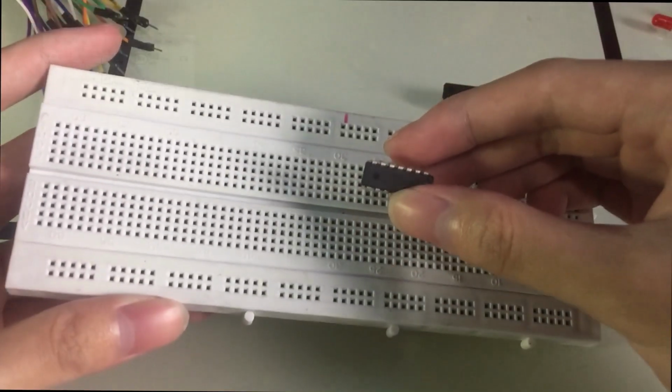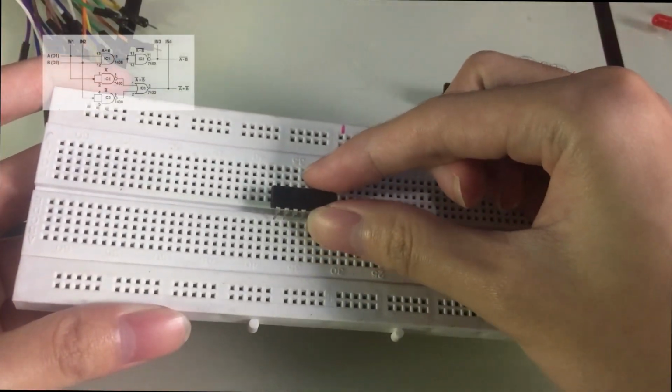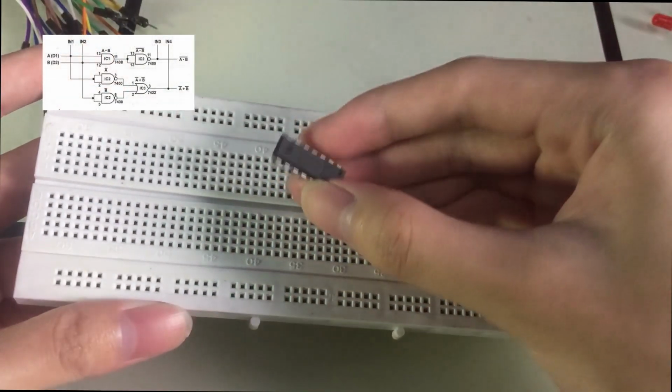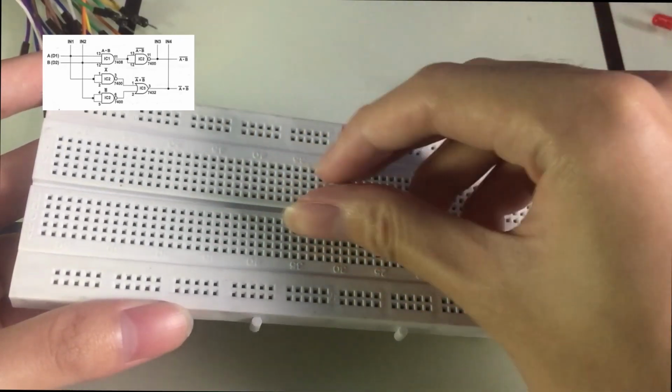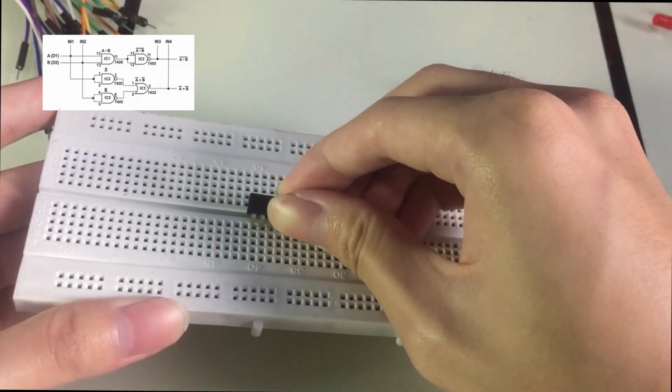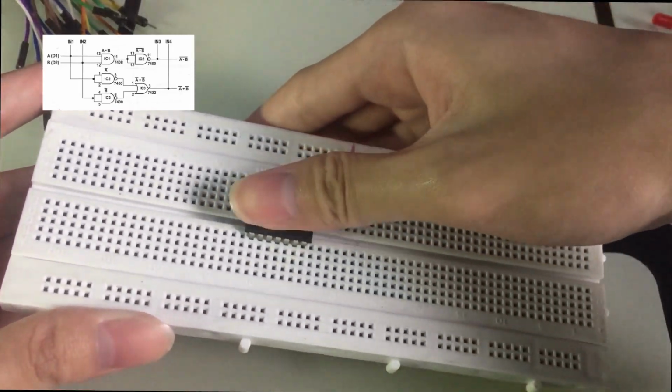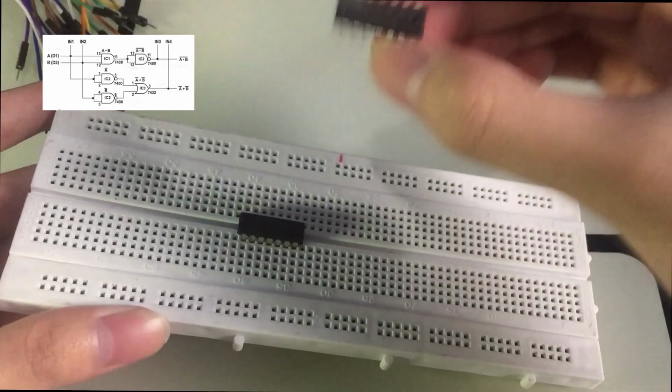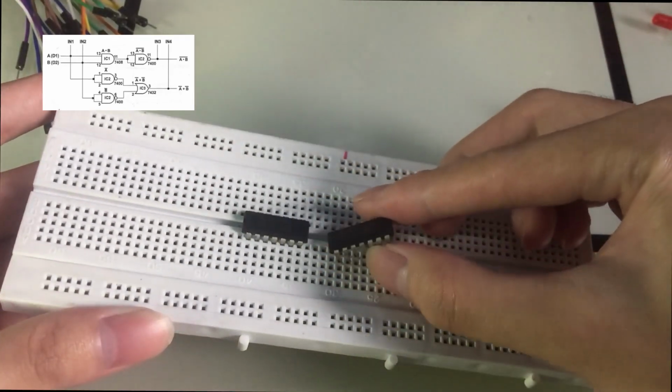First, let's put our ICs. This is our NAND gate. Next, our AND gate.